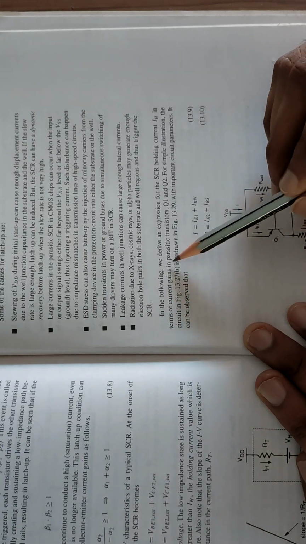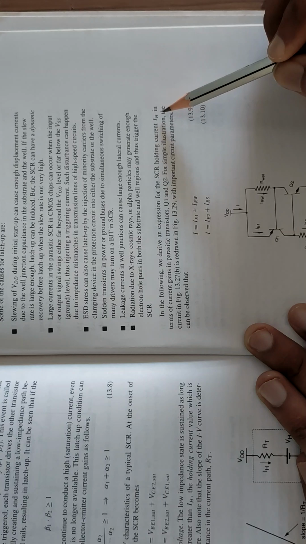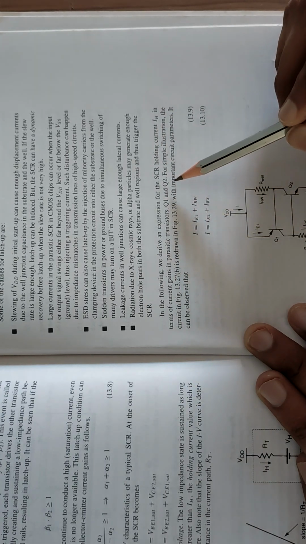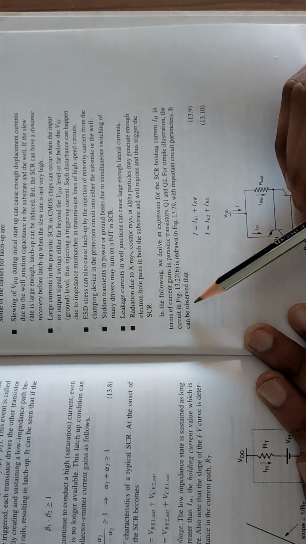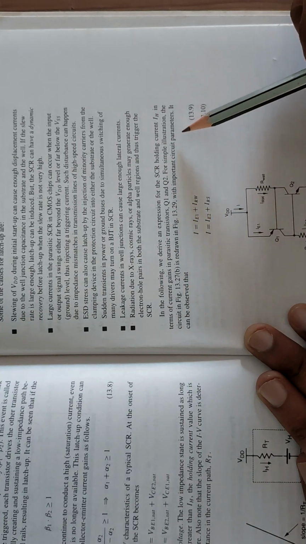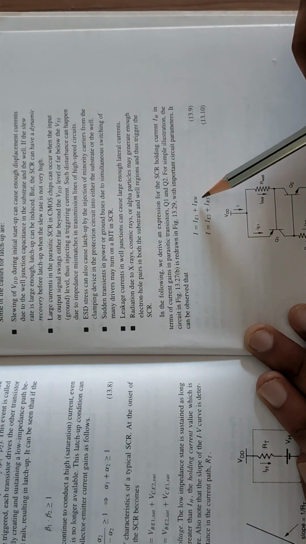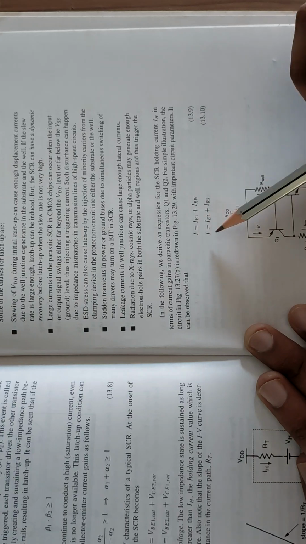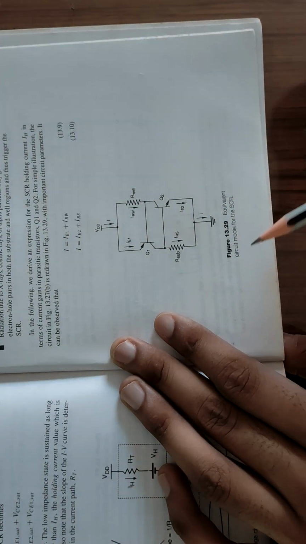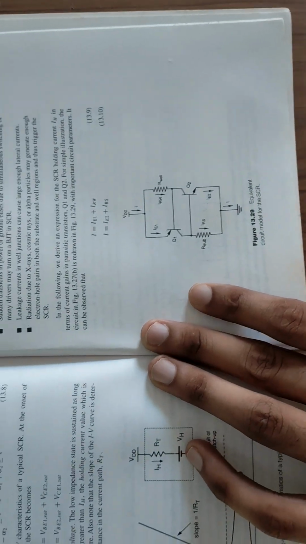In the following, we derive an expression for the SCR holding current IH in terms of current gains in parasitic transistors Q1 and Q2 for simple illustration. The circuit in figure B is redrawn in the figure with important circuit parameters. It can be observed that I equals I1 plus IRW, and I equals I2 plus IRS. Here you can see the figure: equivalent circuit model for the SCR.